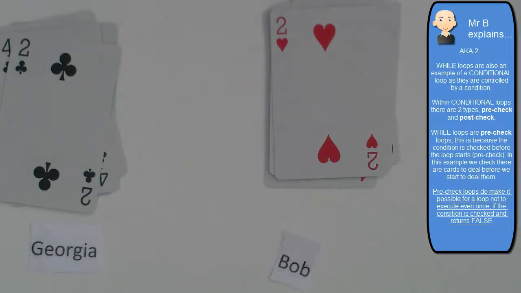And also within the realms of it being a conditional loop, it's sometimes called a pre-check loop, meaning that we will check the particular condition before we actually start the loop. So in this case, I checked that I did have cards to deal before I started dealing the cards. Okay, so that's a while loop.